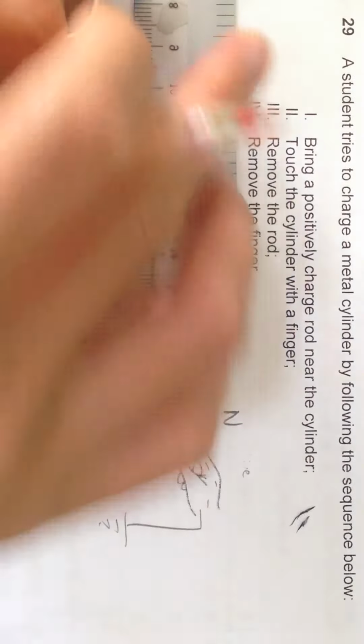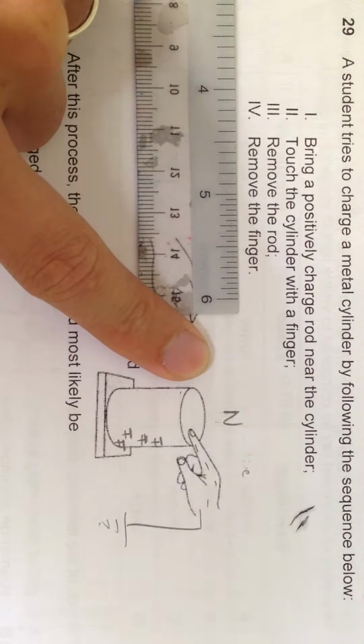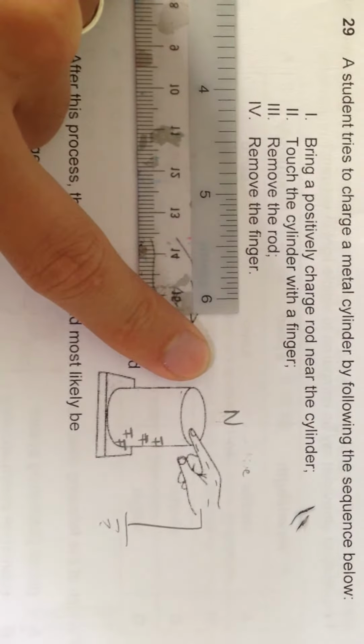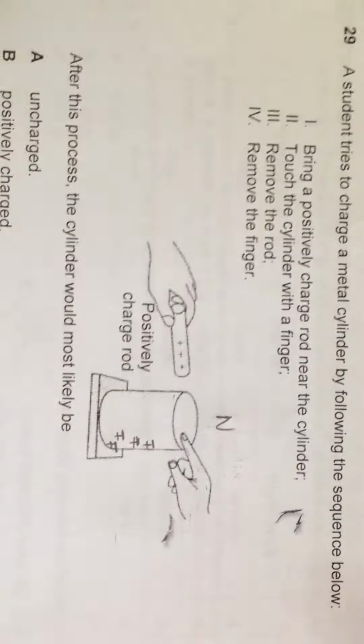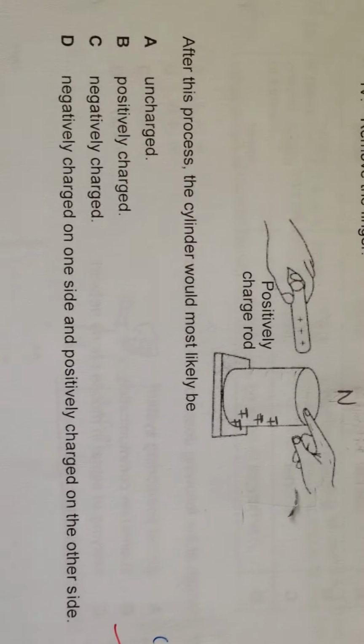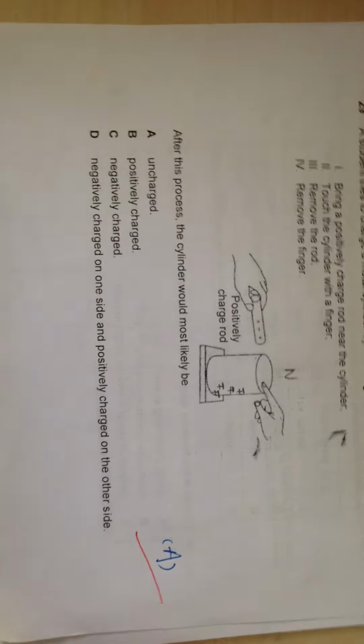Then now you remove the finger. Nothing will happen, it will still be neutral. You just remove this part, that's all. So in the end, your cylinder will be neutral, uncharged. Okay, so A is your answer.